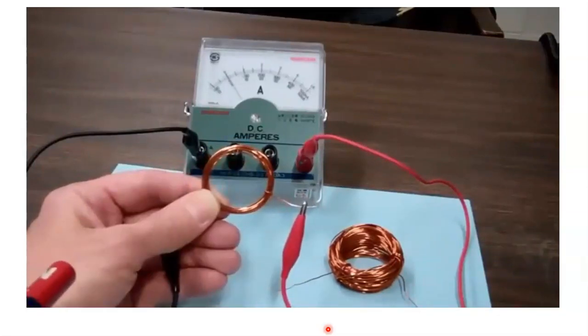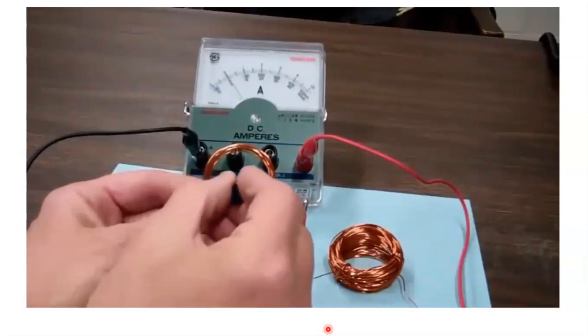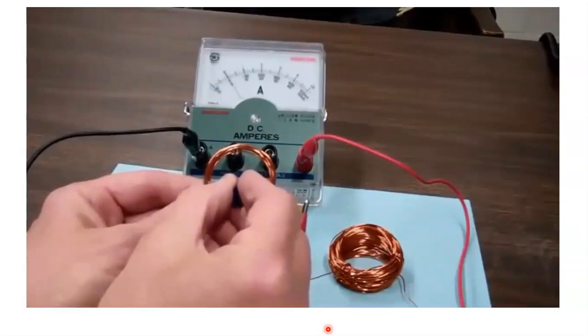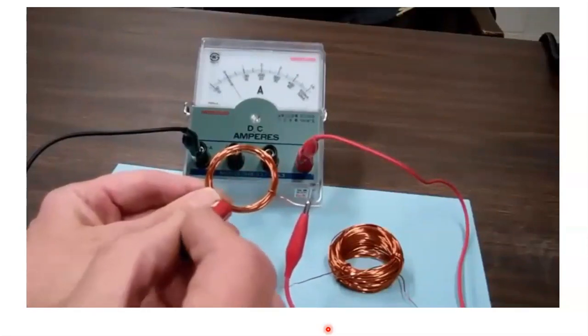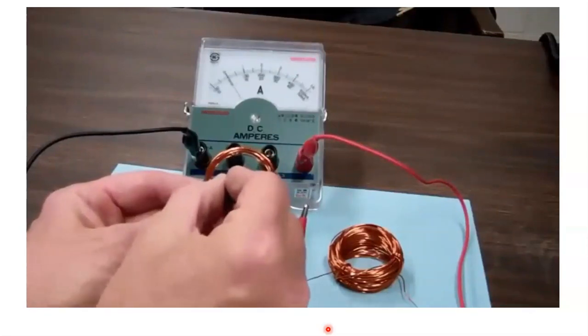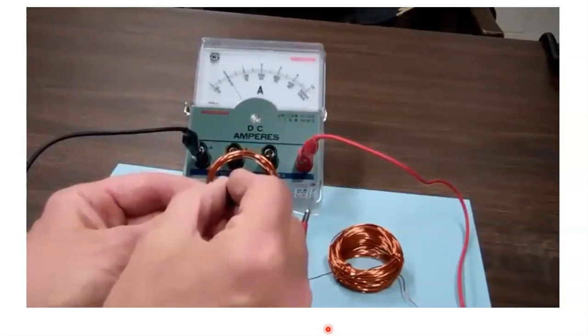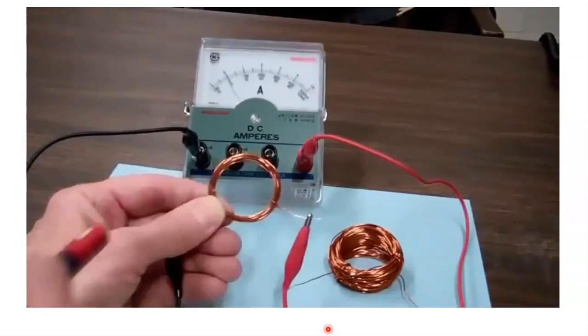Now instead, if we remove the magnet quickly, the kick is offered on the opposite side.